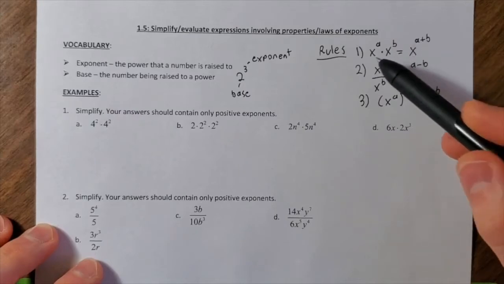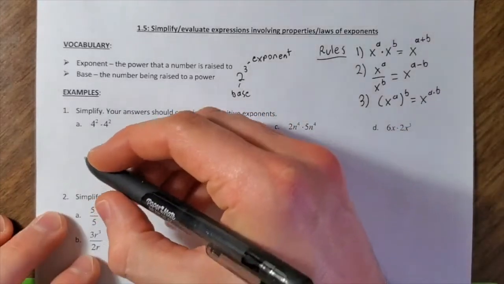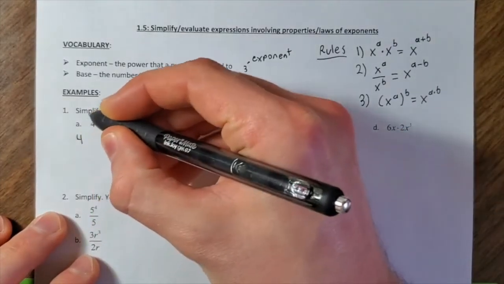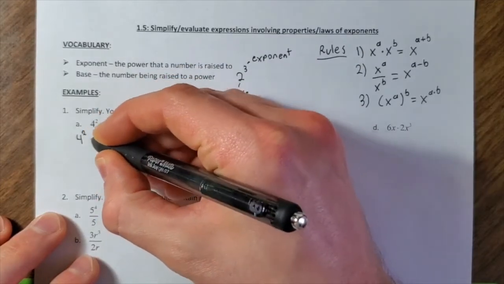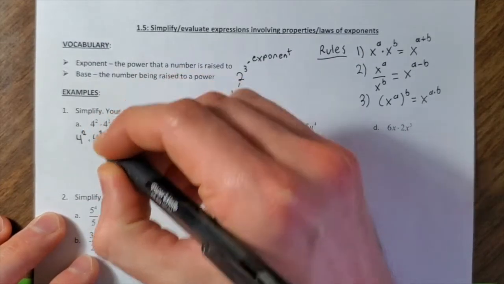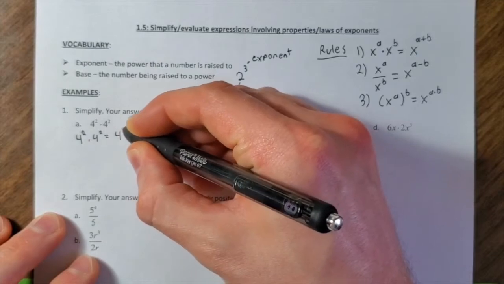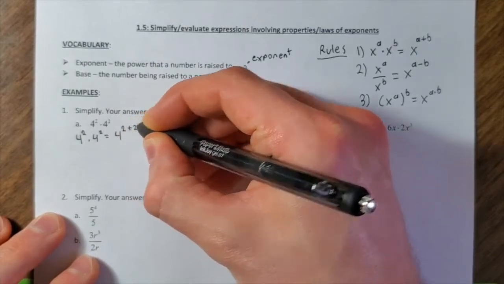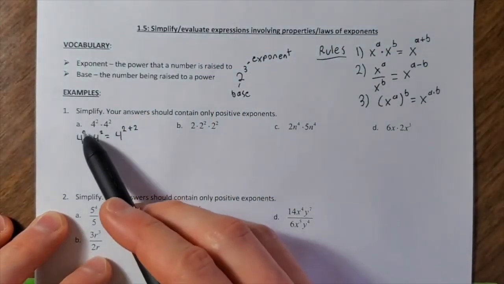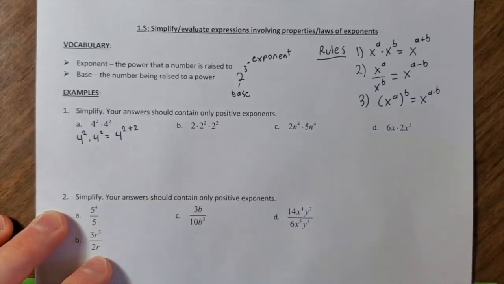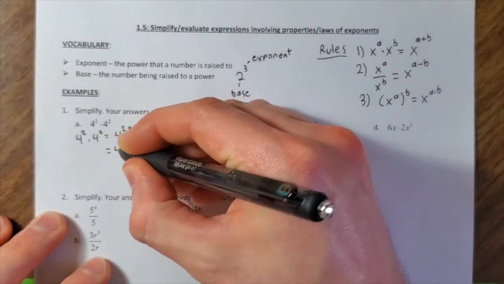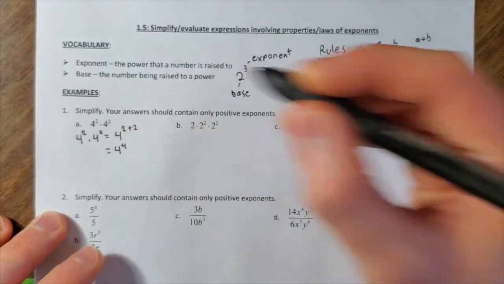So using our first rule, we could say that 4 squared times 4 squared is equal to 4 to the 2 plus 2 power, where we're simply adding our two exponents here, which is going to get us 4 to the 4th power.